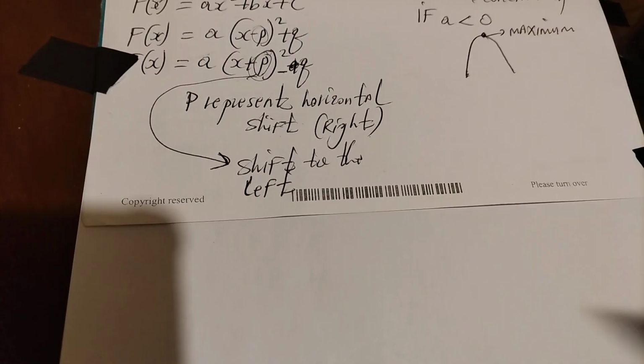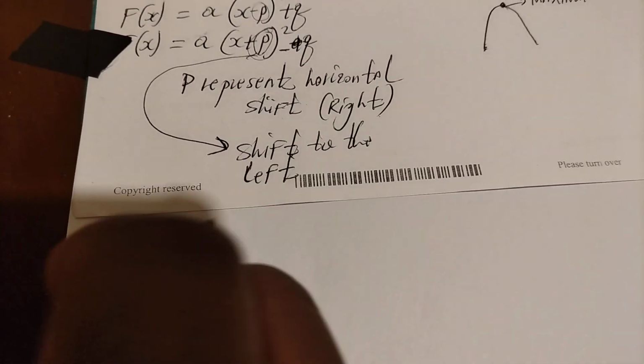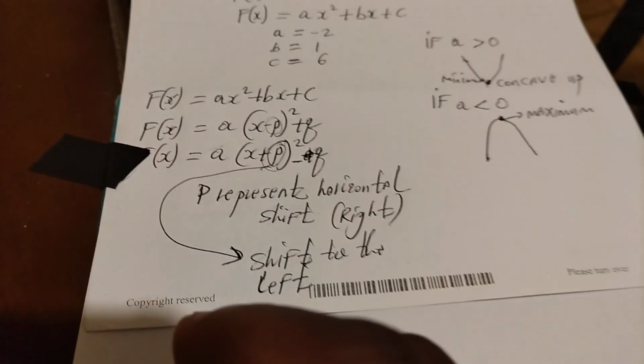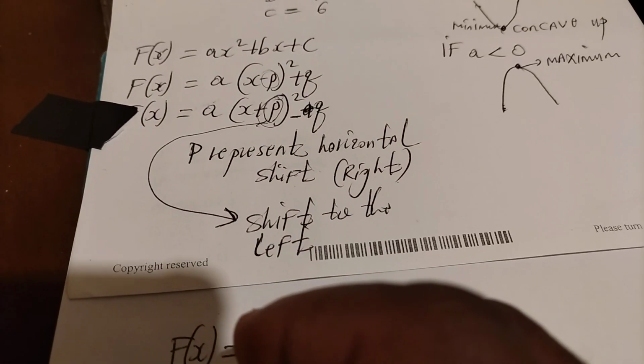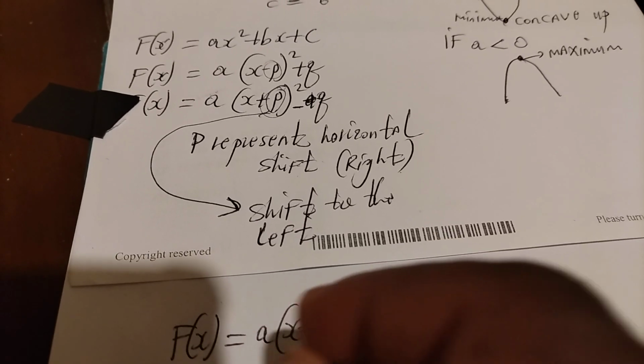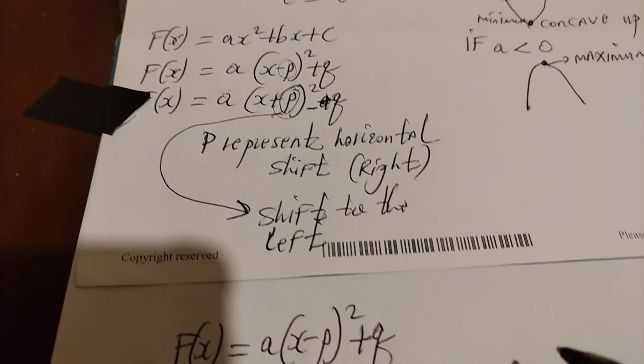Okay, grade 11, we'll move forward. Now, if I go back to that equation, you will notice that, if I rewrite it again, I am definitely going to rewrite it so that I show you. So I want to go back to it. So f(x) = a(x - p)² + q. I just want to deal with this one first. Then I'll deal with the other one.